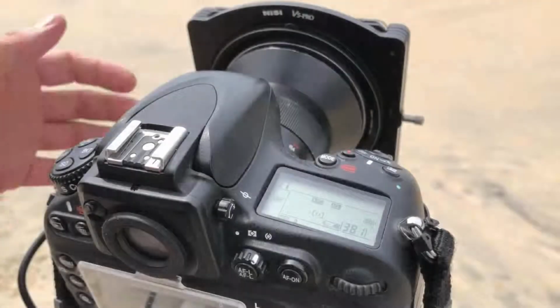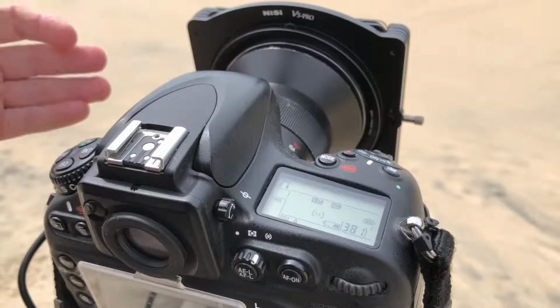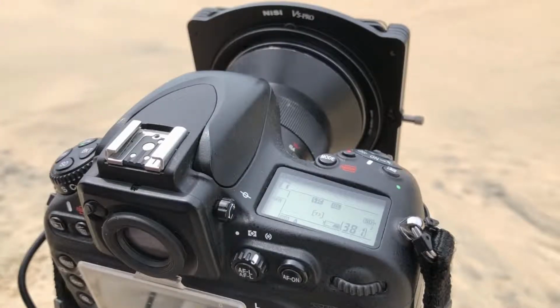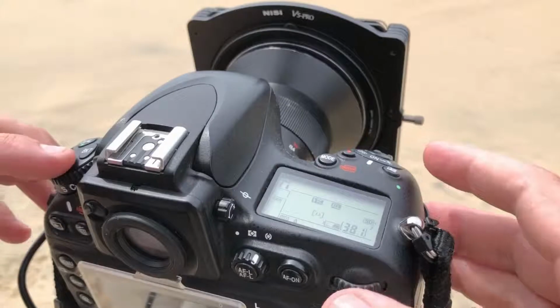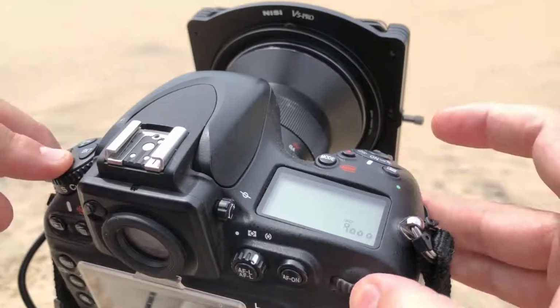And you can see here I have my Nisi V5 Pro holder on. I've also stacked up the 6 and 10 stop plus the polarizer, which will give us a whole bunch of stops, somewhere around 16 to 18 stops of neutral density there. Now let's check out this simple technique to get the perfect exposure time. First thing we do, crank the ISO right up to 6400.